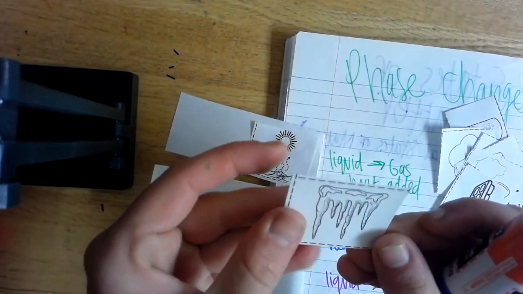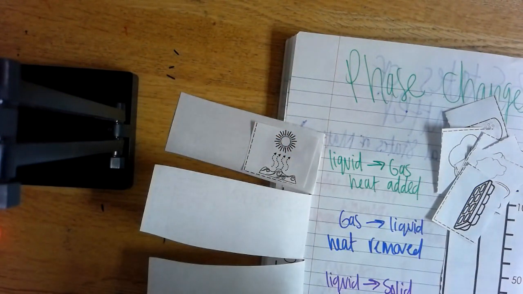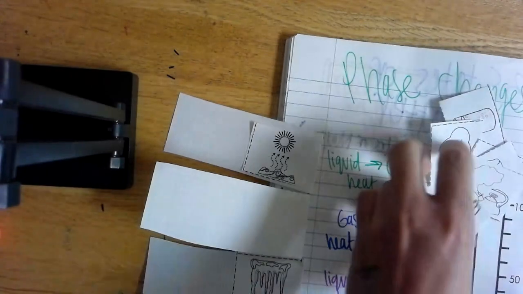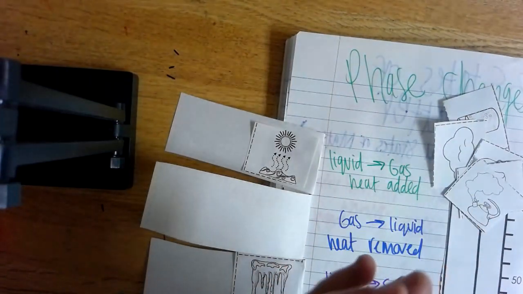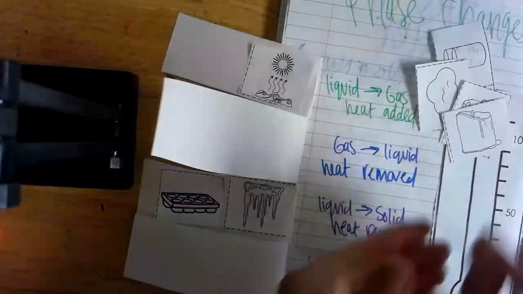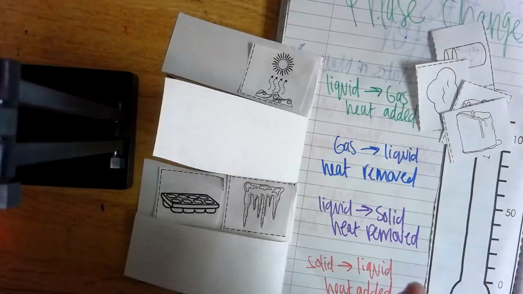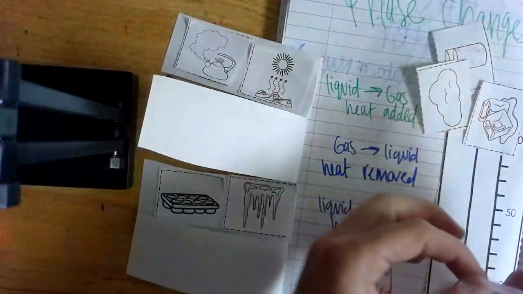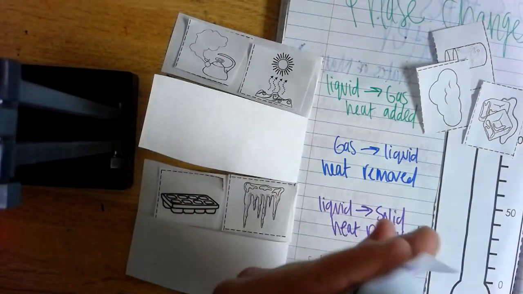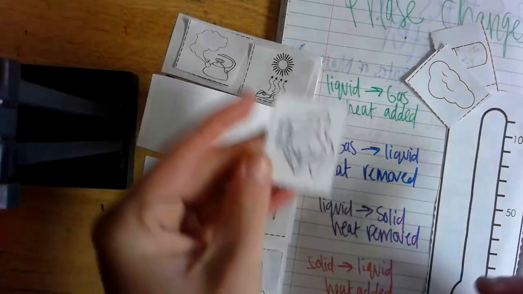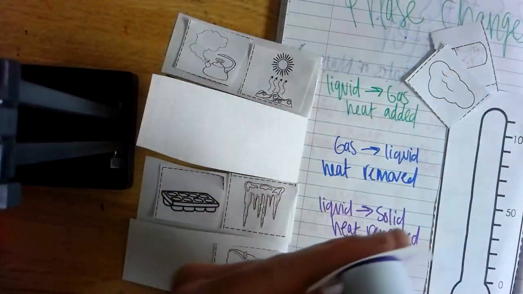This one would be freezing. Right here, from a liquid to a solid. Again, freezing. Water from a liquid to a solid. This would be evaporation because of the steam. We have melting from a solid to a liquid. Again, melting from a solid to a liquid.